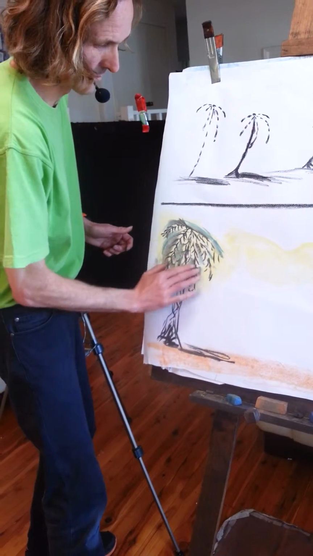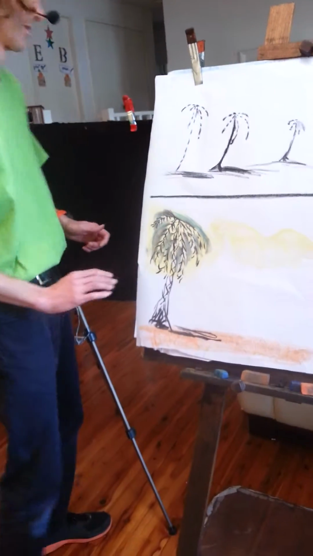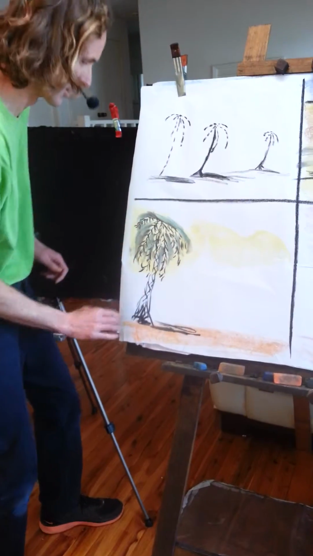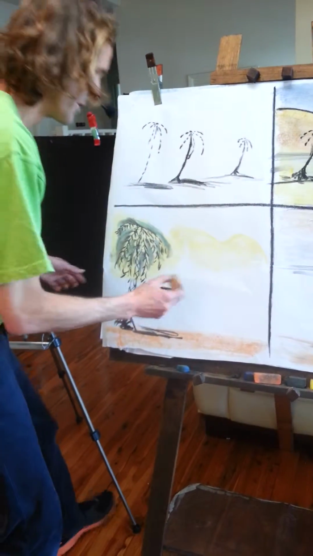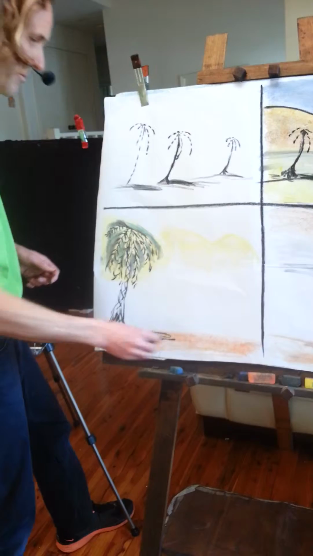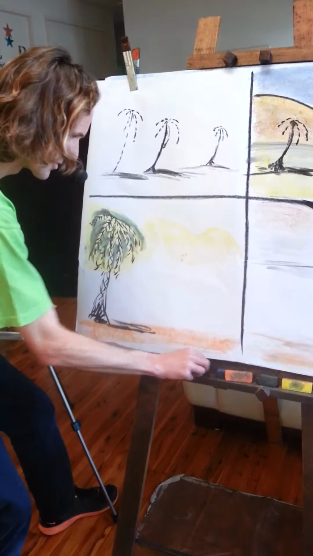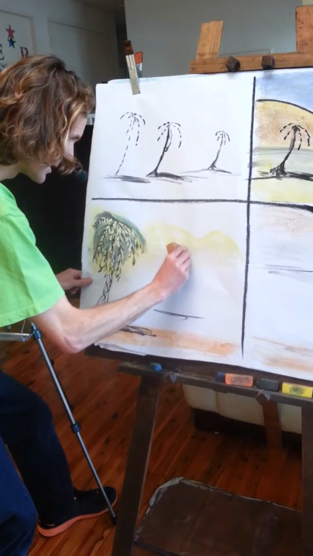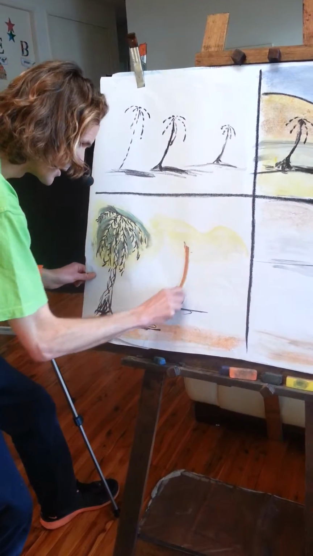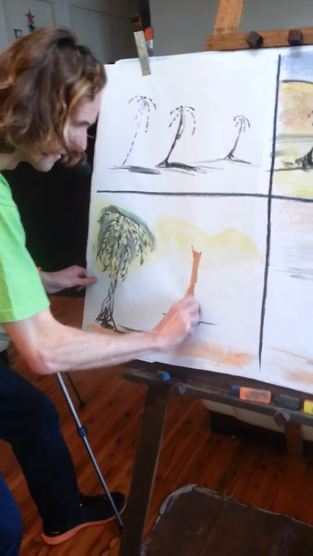Now, one way we might try next time would be to add that colour first, because I can see that sort of smudging it more than I'd like. So, let's do it that way. First of all, let's get in the colour for the trunk. And we're going to bring this tree back here somewhere, so it's going to be slightly smaller. So let's get the trunk in. It's always good to get your colours in first and then outline.